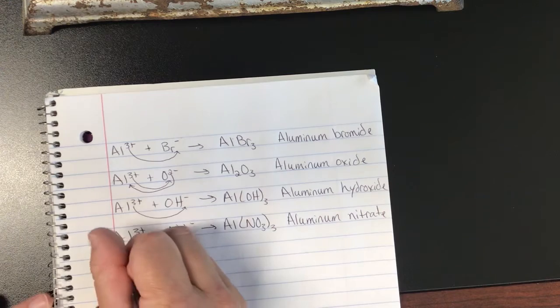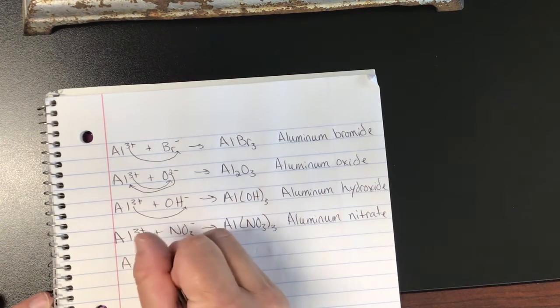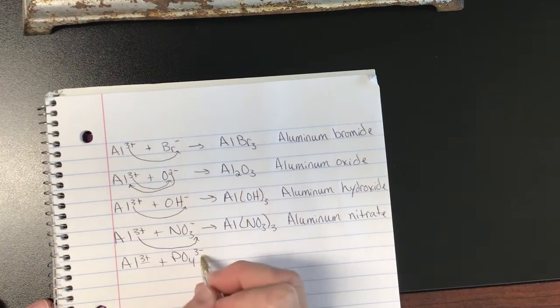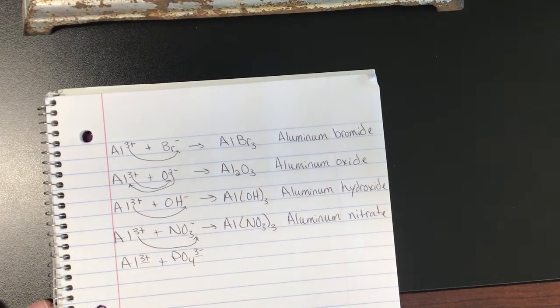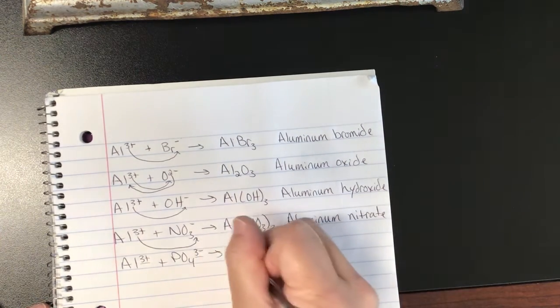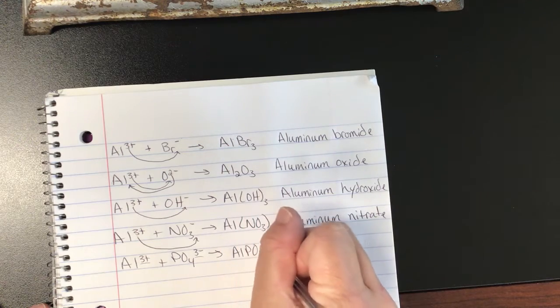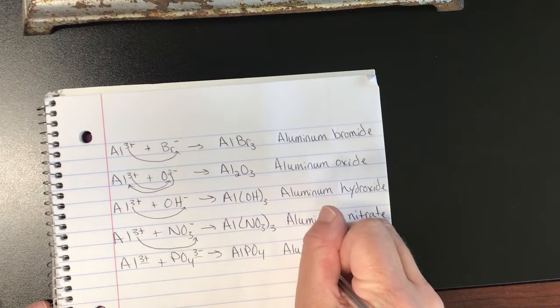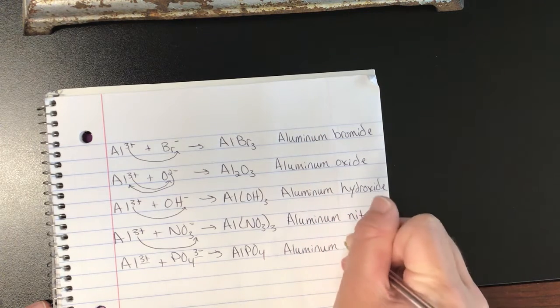Okay, last one, phosphate, aluminum phosphate, PO4 -3. So we have a +3 and a -3, so it's just a 1-to-1 ratio. So we're going to get AlPO4, okay? And we're going to call it aluminum phosphate.